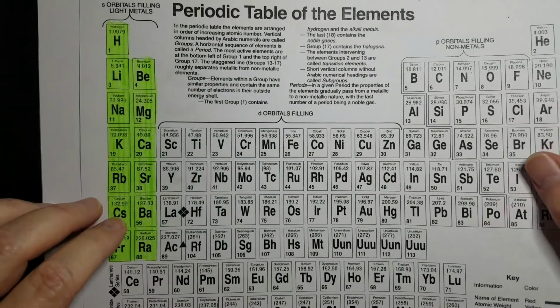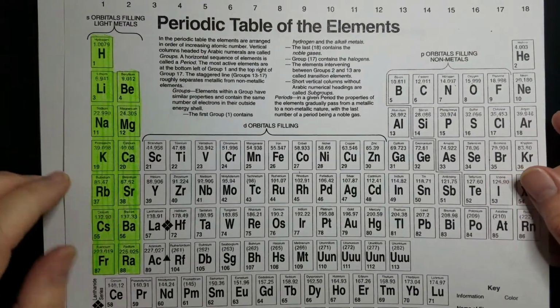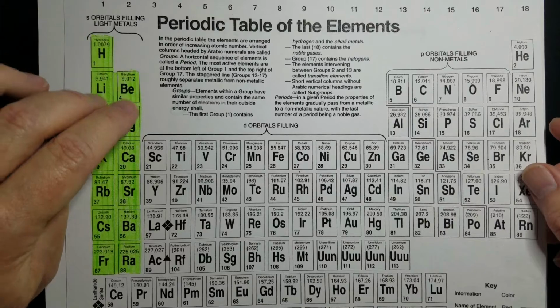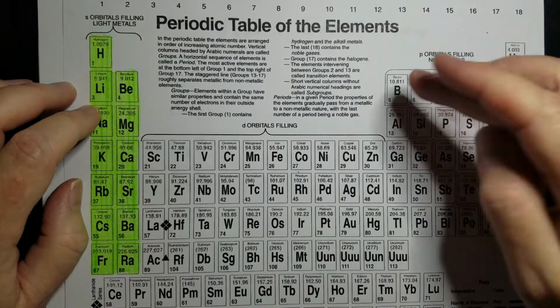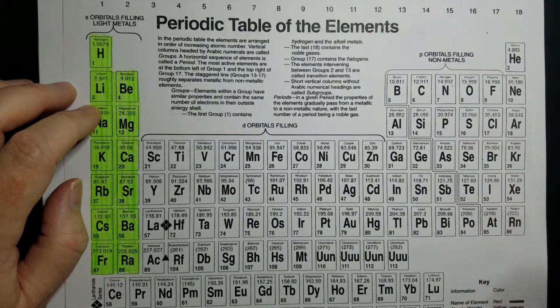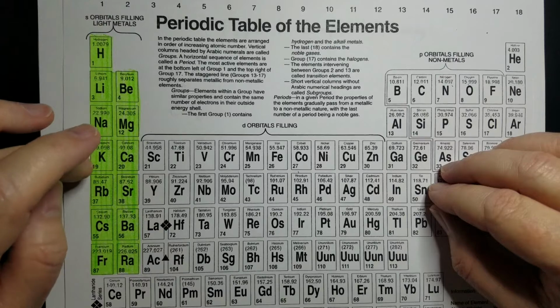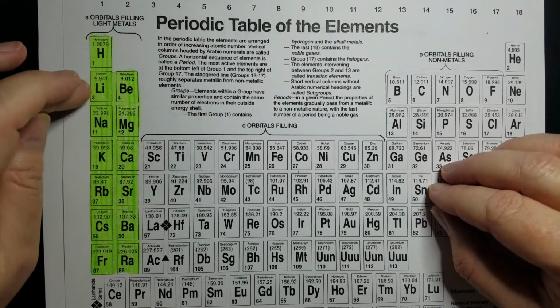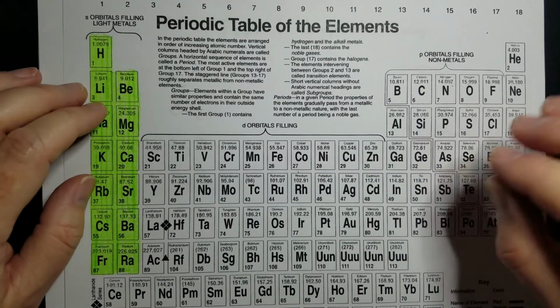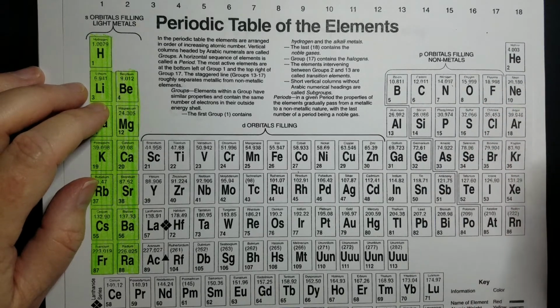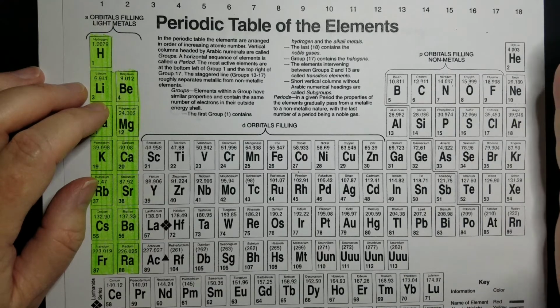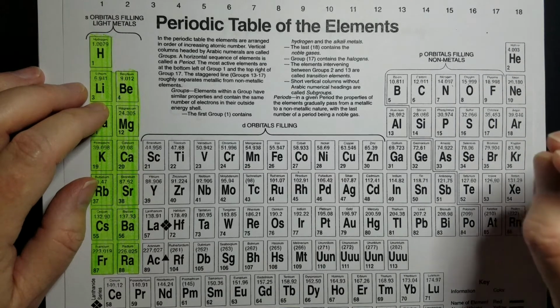For a type 1 compound, the first element is in the first two columns. The second element is to the right of this stair step that we have here. And we're going to use the proper name for this one, like potassium, lithium, calcium. But over here, we have to change the name. We can't just use oxygen or chlorine or iodine. We take the root word and we add IDE at the end.